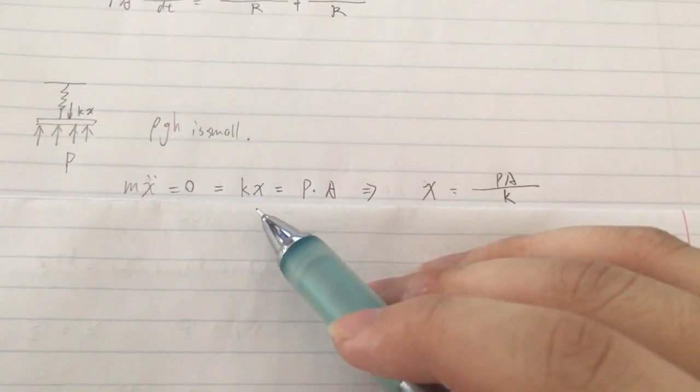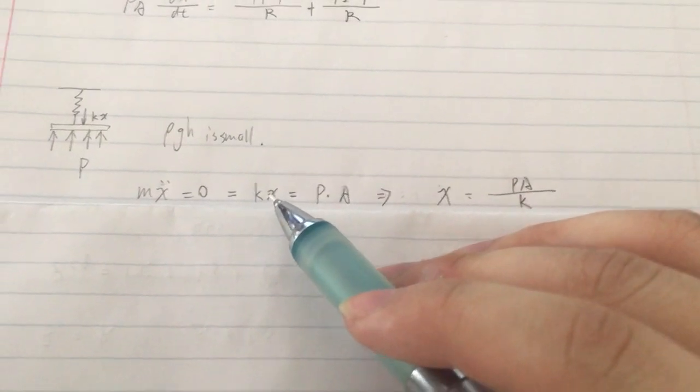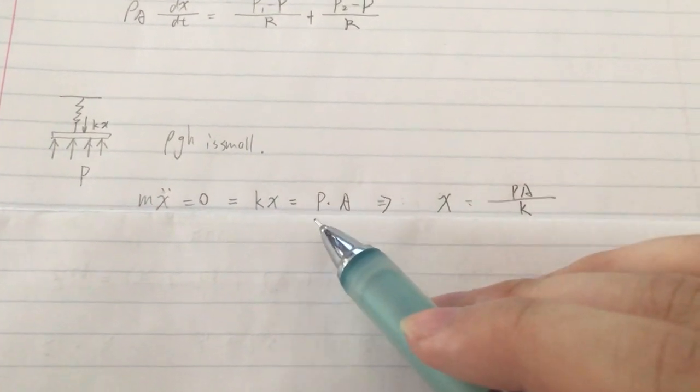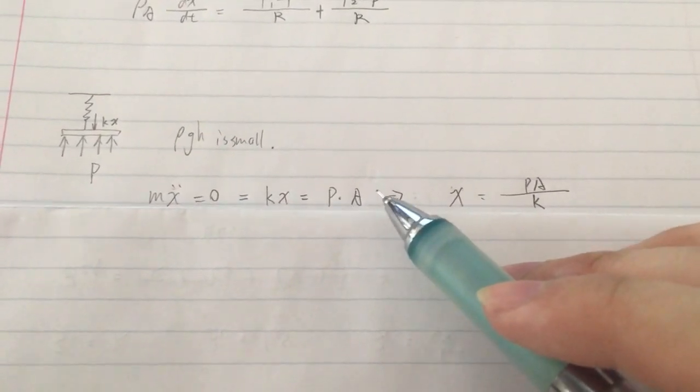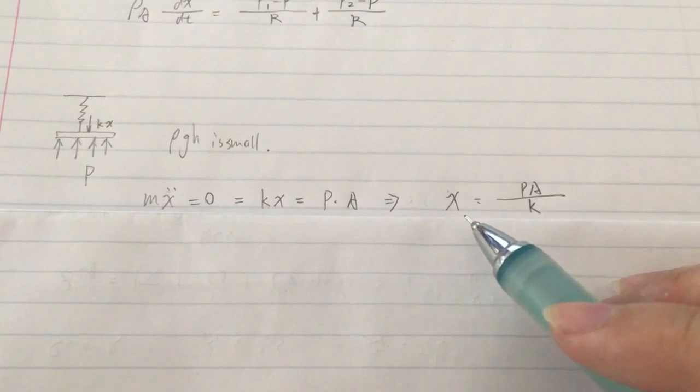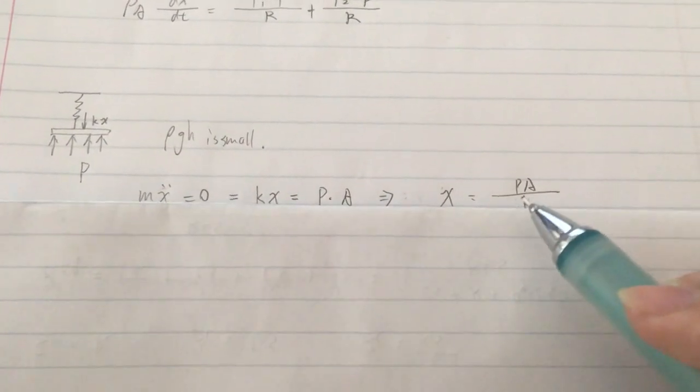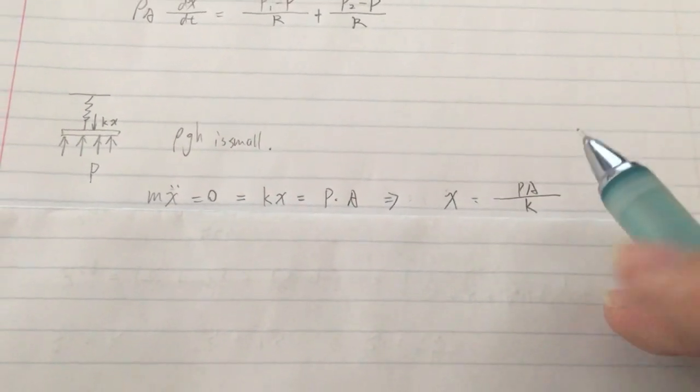So we write down kx on the top of the plate and P times A on the bottom of the plate. So we get x equals PA over k.